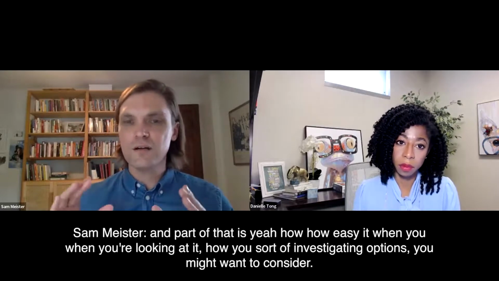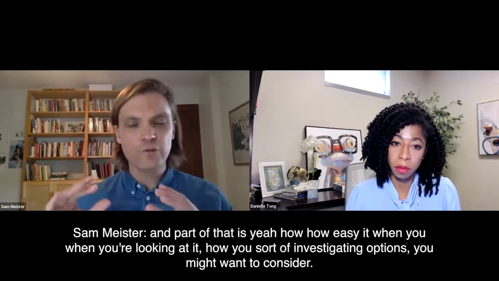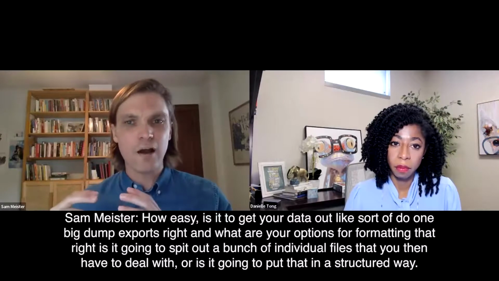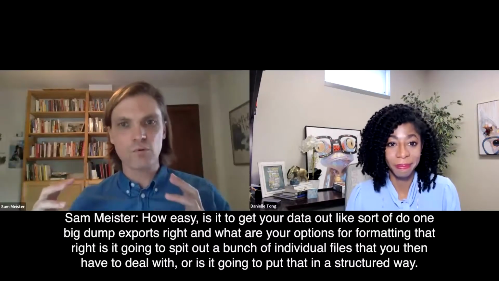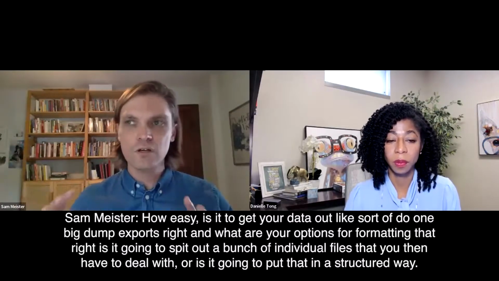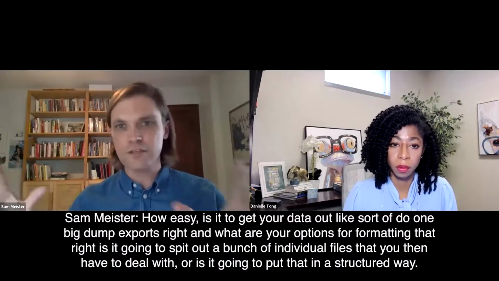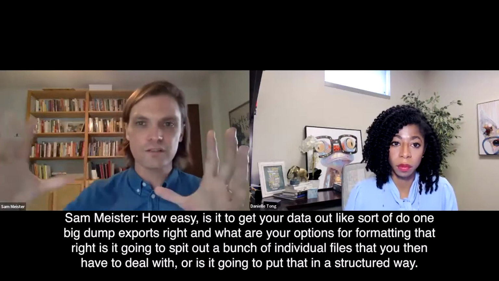And part of that is, when you're investigating options you might want to consider, how easy is it to get your data out, to do one big dump export, right? And what are your options for formatting that? Is it going to spit out a bunch of individual files that you then have to deal with, or is it going to put that in a structured way?